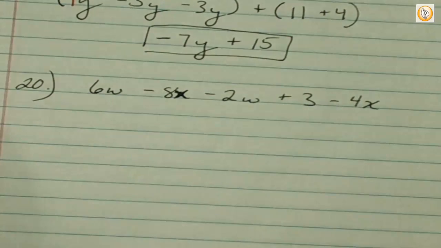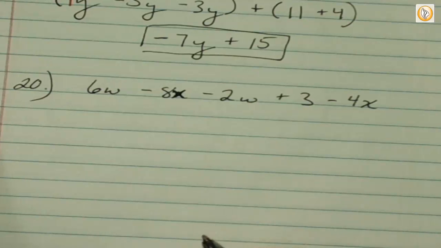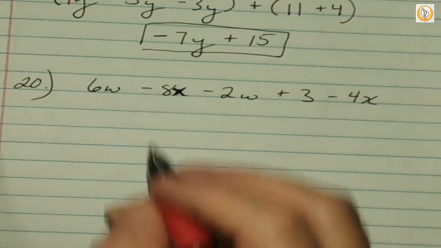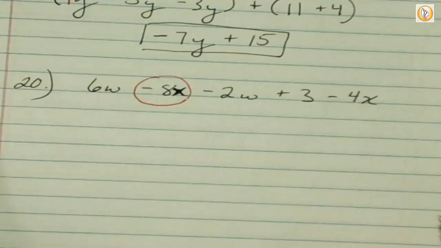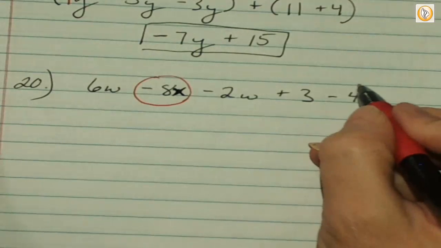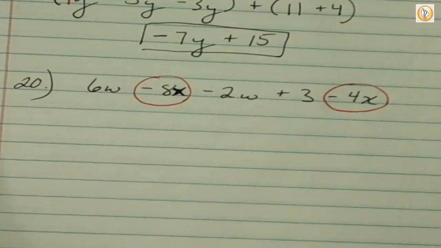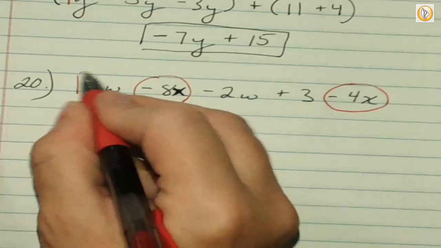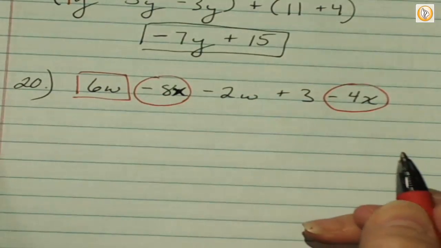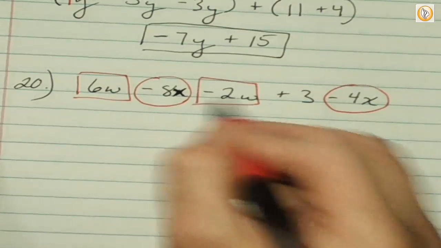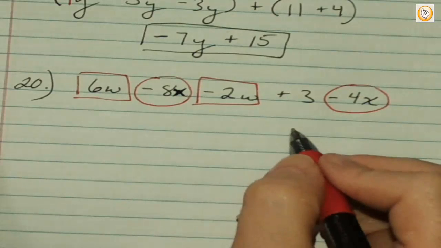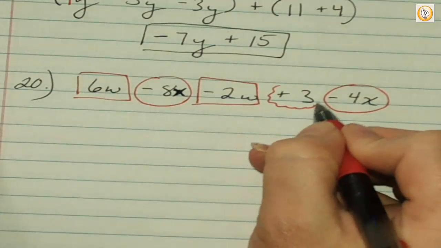So Joseph, once you have it written down, tell me what my like terms are. It's negative 8x and negative 4x. Good. And then we have 6w and negative 2w. And then we've got plus 3. Plus 3 is all by itself.